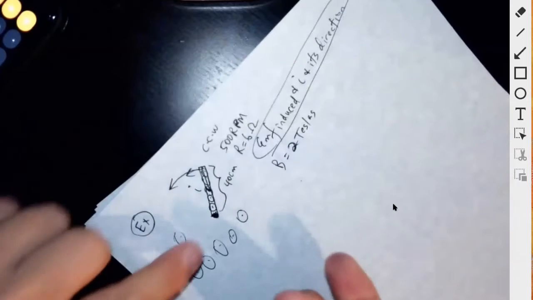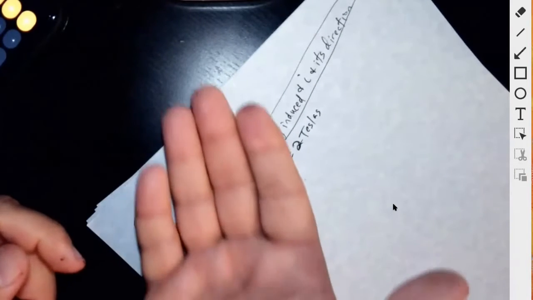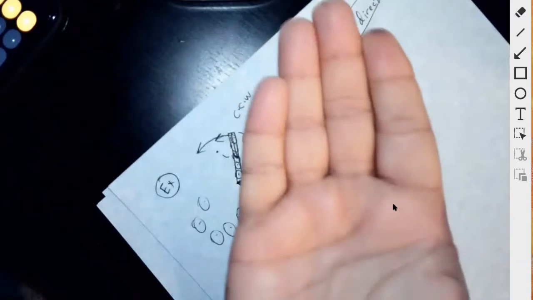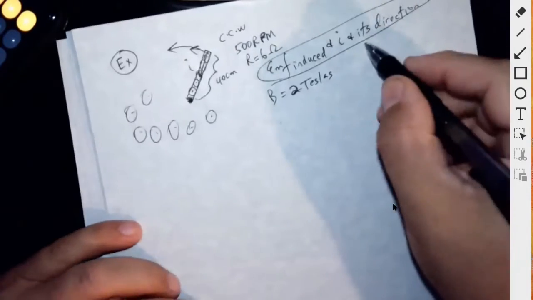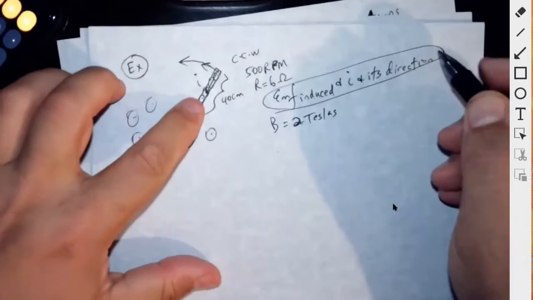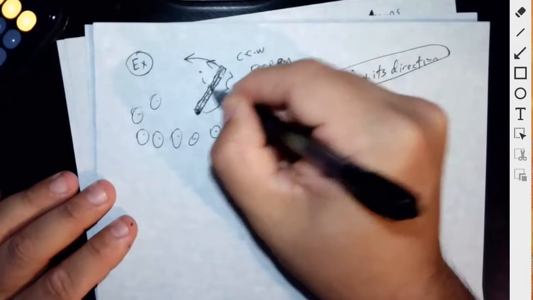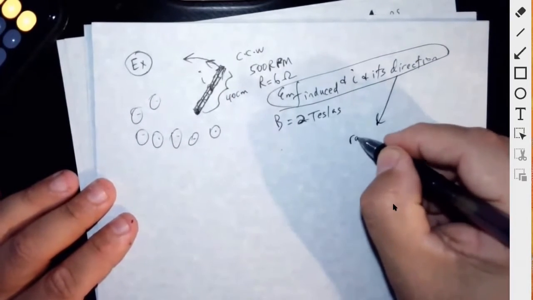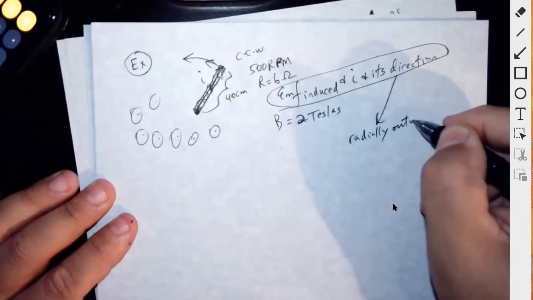So the current should be headed radially outward, such that if I do the cross product, I cross into B, the force on the rod will be opposite the direction of its motion. To handle direction, that's the easiest way on this kind of problem. The current is going to be radially outward.